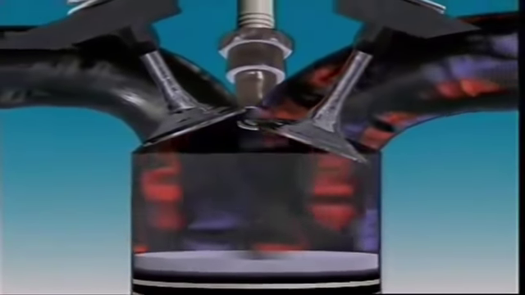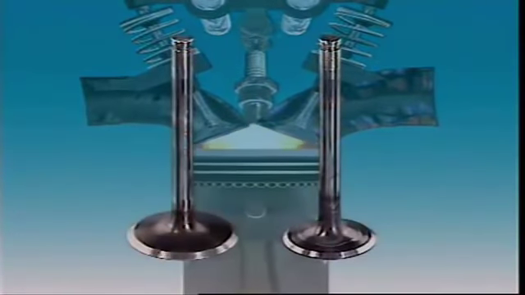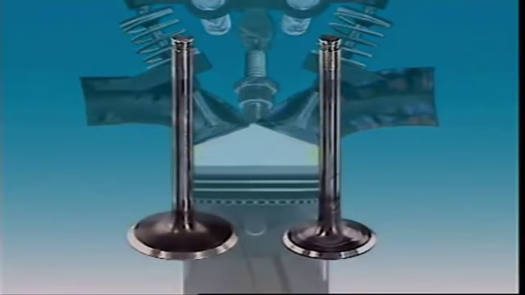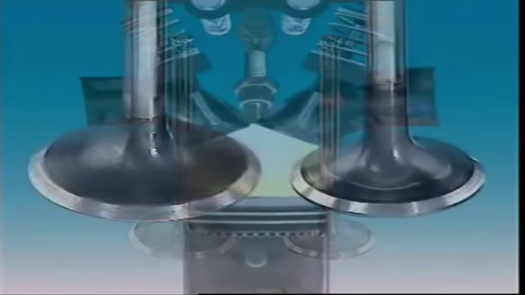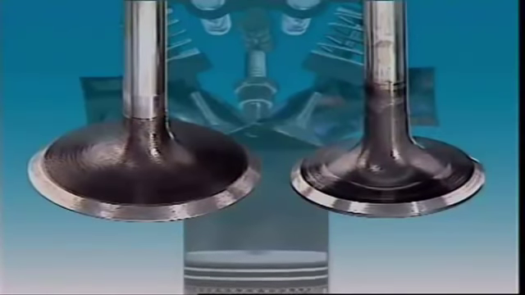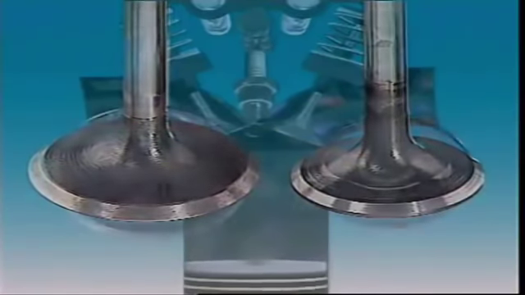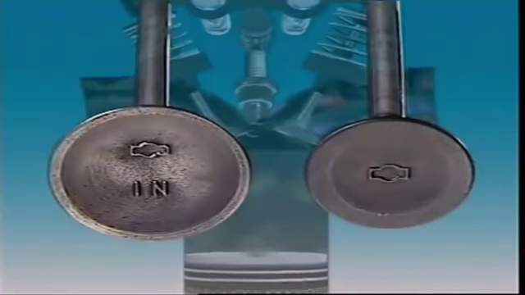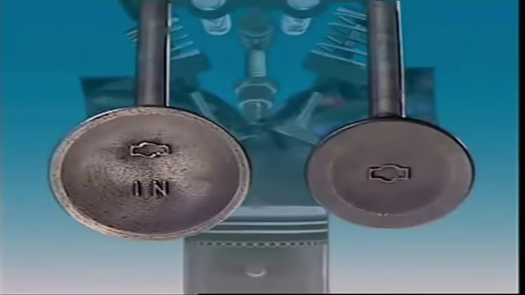Intake valves pass only air or air-fuel mixture, so they run at much lower temperatures than exhaust valves. They're usually larger than exhaust valves because the pressure forcing the charge into the cylinder is much lower than the pressure forcing the exhaust gases out of the cylinder. Exhaust gases under pressure need much less space.